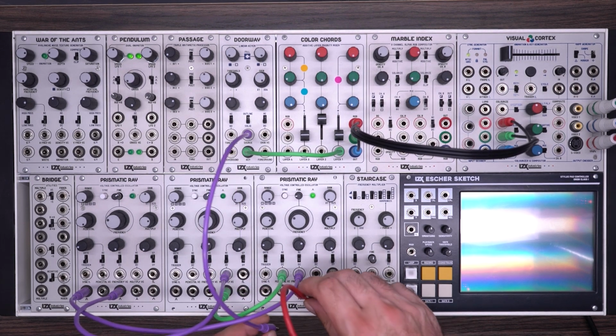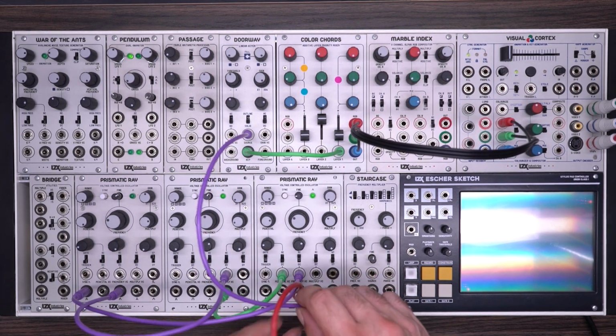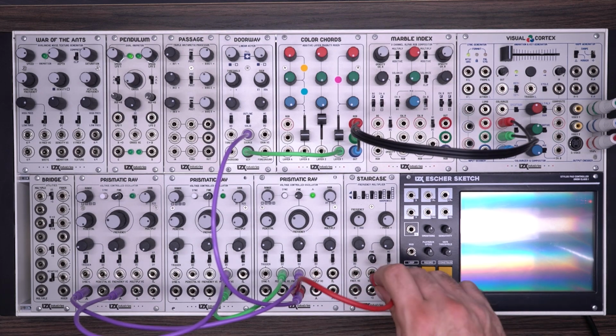Let's take a different output now and use that to add some frequency modulation. Just a little bit, we don't want too much. And now that we have this shape going on, let's multiply this triangle output and also go into the source on a staircase. This is going to allow us to start getting some layered images going on. We'll put that into layer 2 of a color chords.